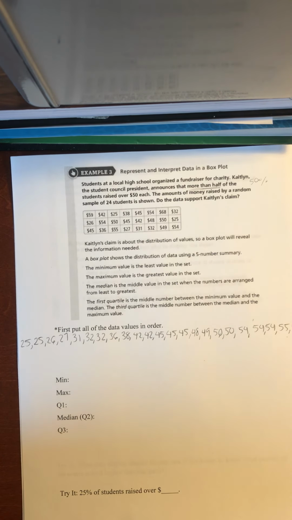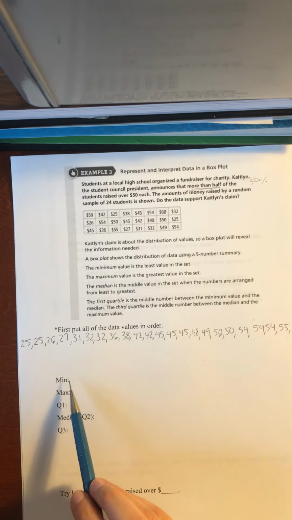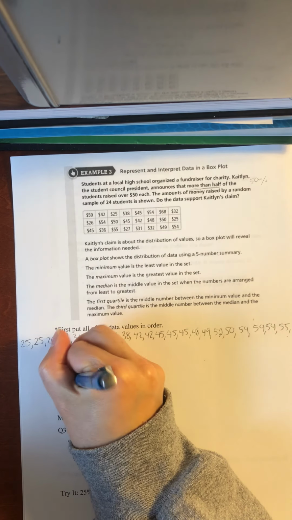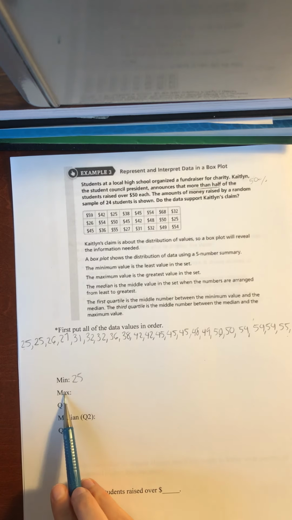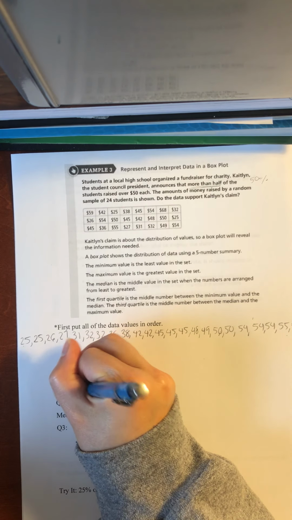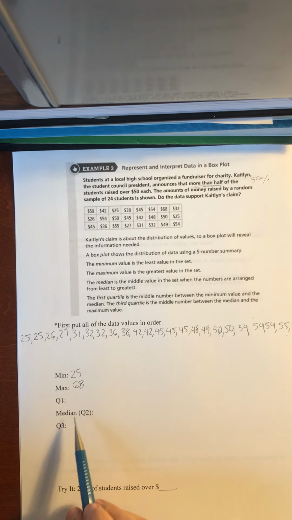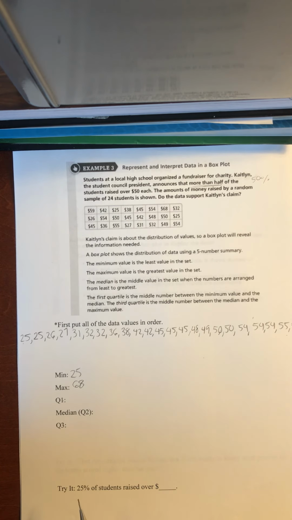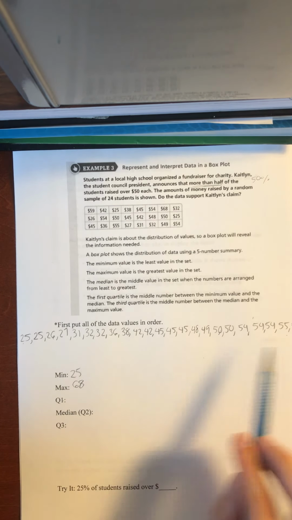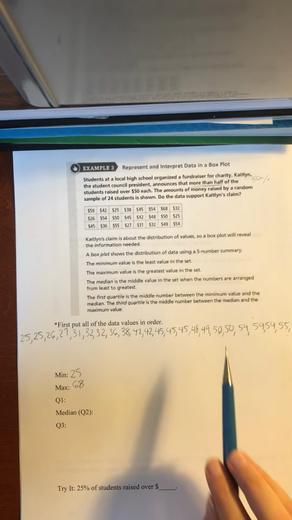Okay, so now we're going to fill this out. The minimum value is 25, that's my smallest value. My max is 68, that's my highest value. Before we find Q1 and Q3, we have to find the median. To find the median, you want to cross off the same number of numbers on each side.